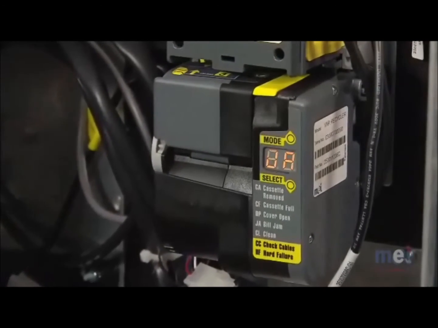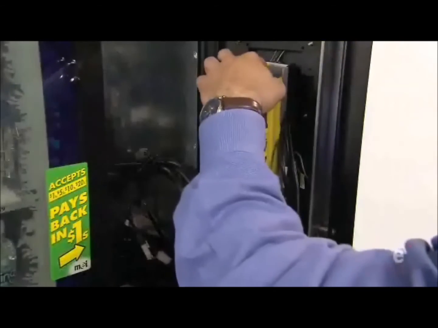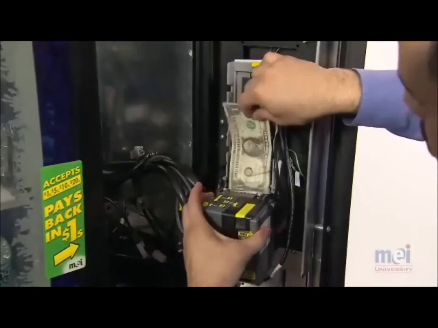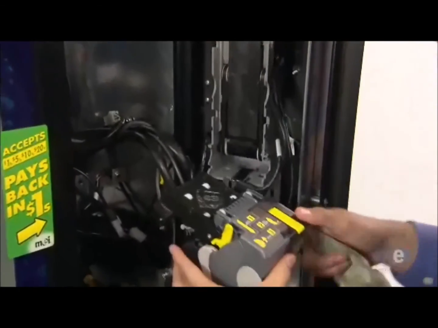Open the unit as shown. First, remove the cassette and then slide out the recycler. Now, open the recycler clamshell and inspect for debris.